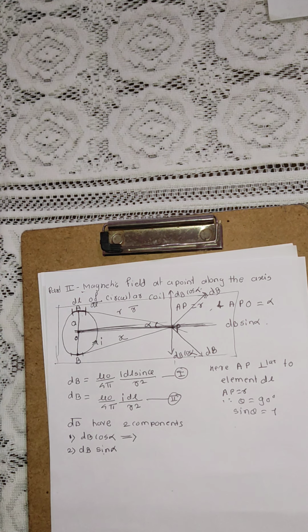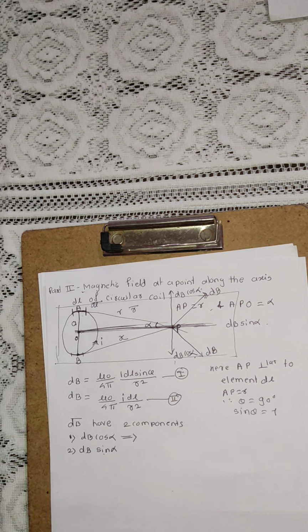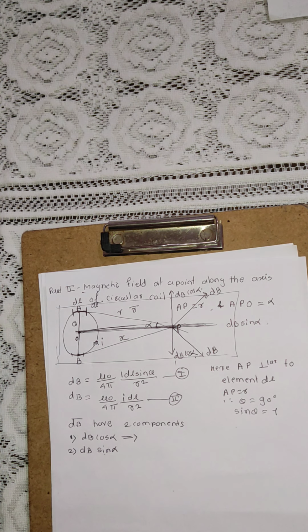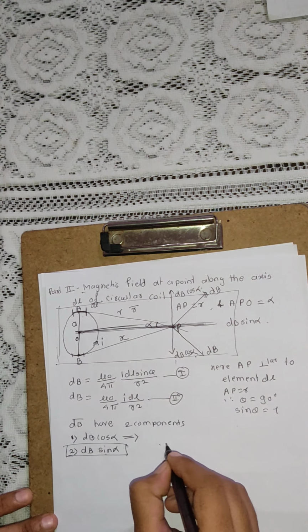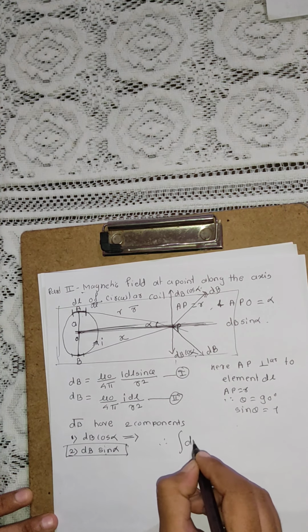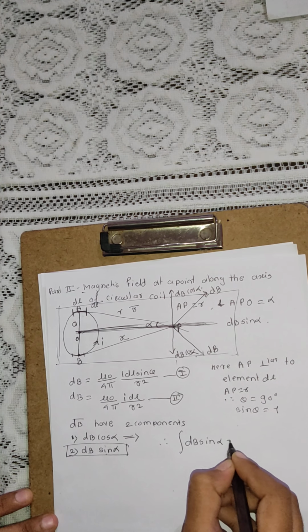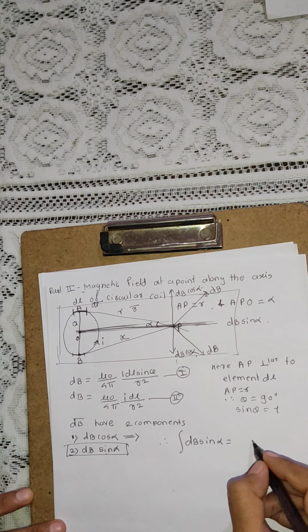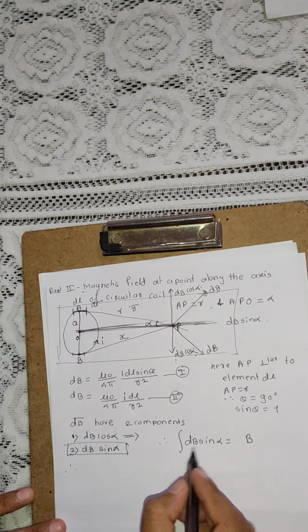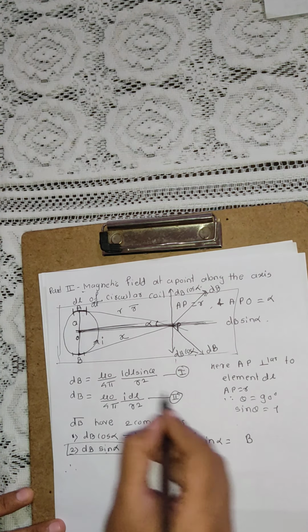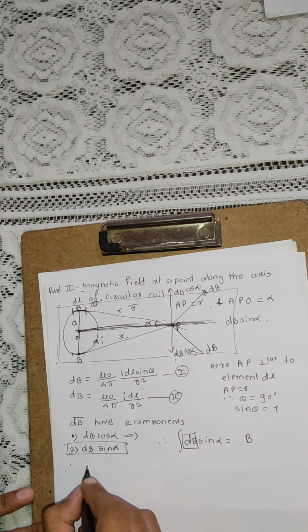Hence, the resultant magnetic field B at point P due to circular coil is equal to the sum of all components of sin alpha. Therefore, integration of dB sin alpha is equal to B. Substitute the value of dB from equation second.